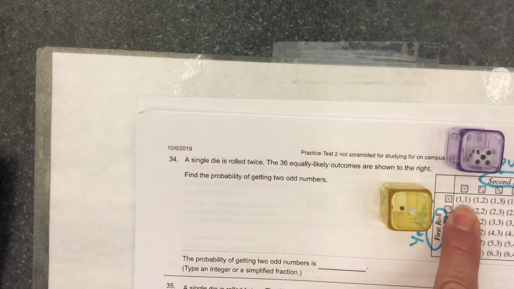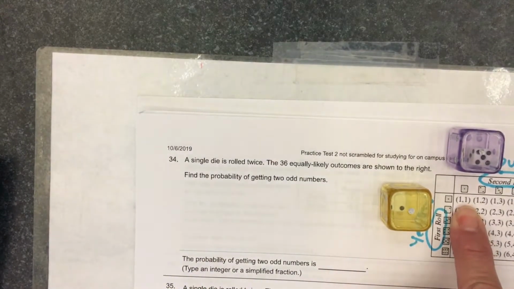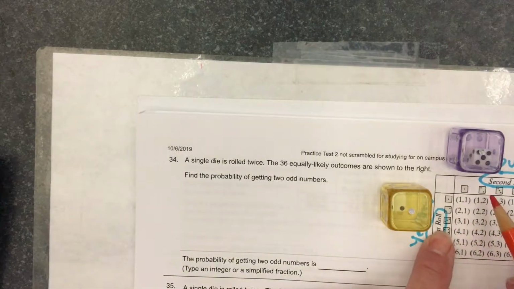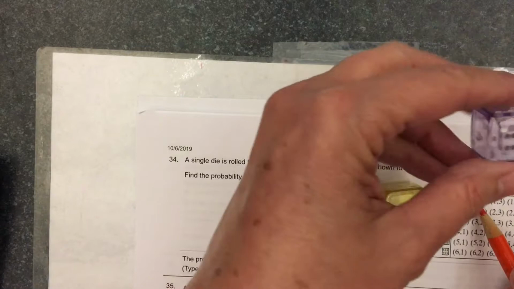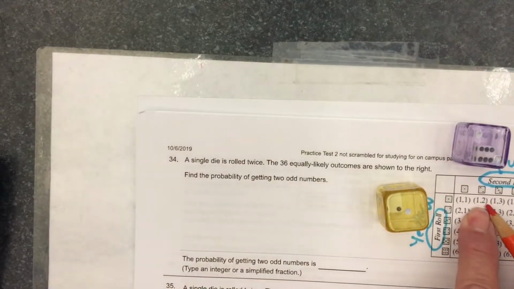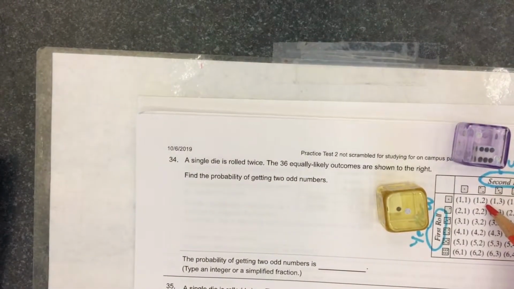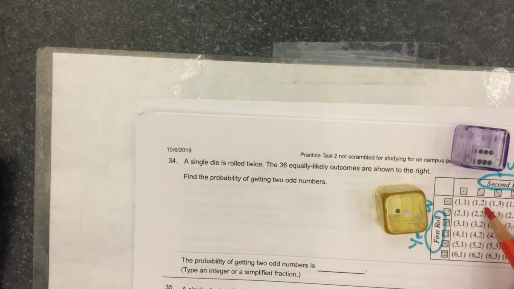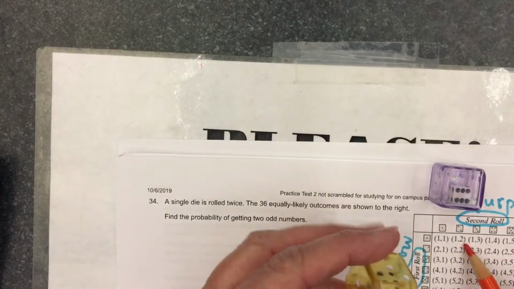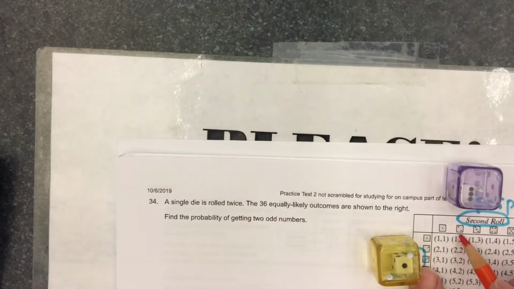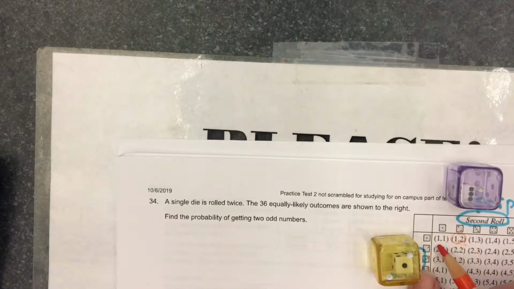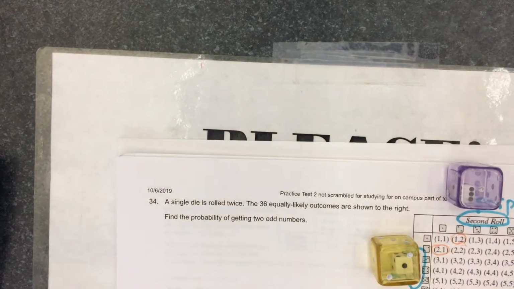So that's this outcome. I could have the yellow die a 1 and the purple one a 2. Mathematically, that is different from the yellow one being a 2 and the purple one being a 1. That's right here. So 1, 2 is different from 2, 1.